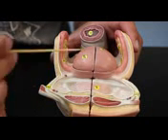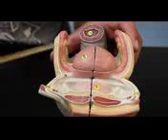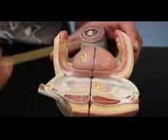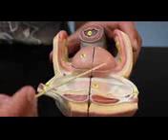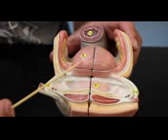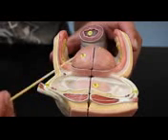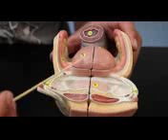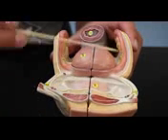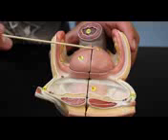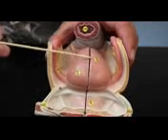Now, right here, you're going to see the uterus. There are different parts of the uterus. We'll see a better view of it in another model in a little bit, but this part here is called the fundus of the uterus. This fat, rounded region is the fundus of the uterus. This part right here is the body of the uterus.